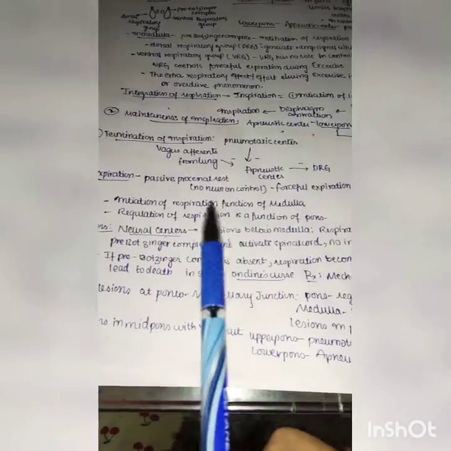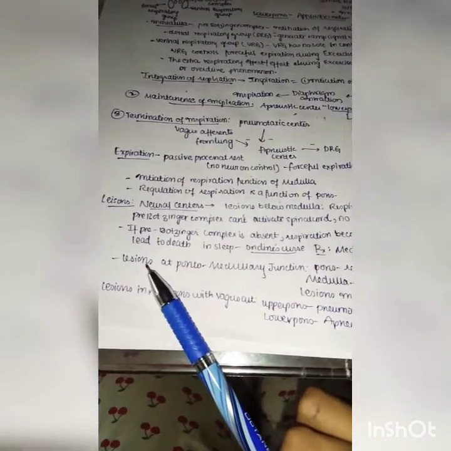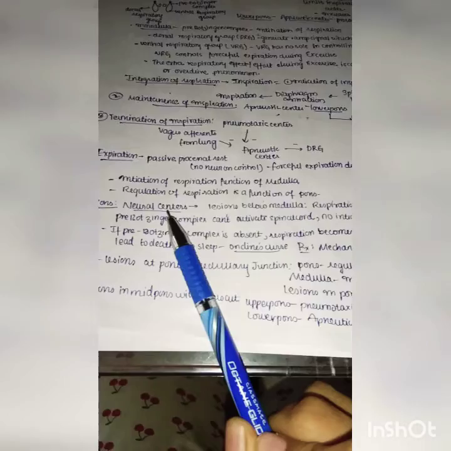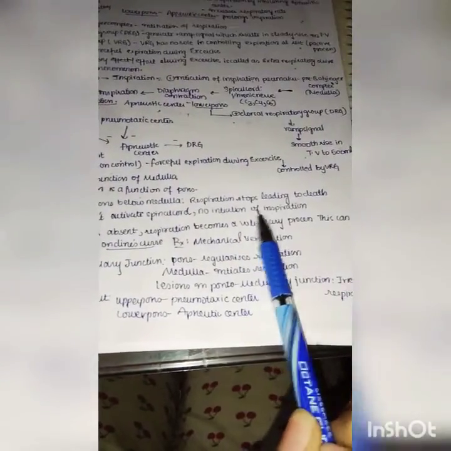So the initiation of respiration is a function of the medulla, and the regulation of respiration is a function of the pons. Now let us see different kinds of lesions and how they affect this regulation. Mainly, among the neural centers, if the lesions are below the medulla, then respiration stops, leading to death.